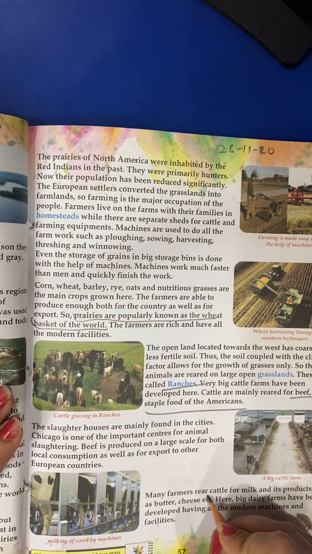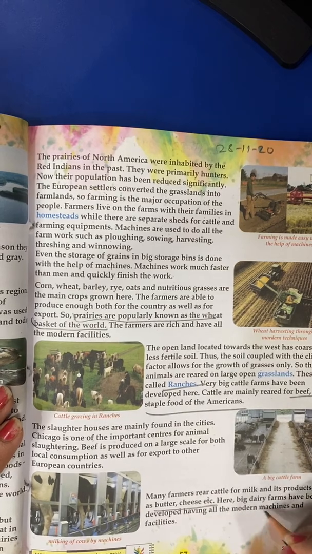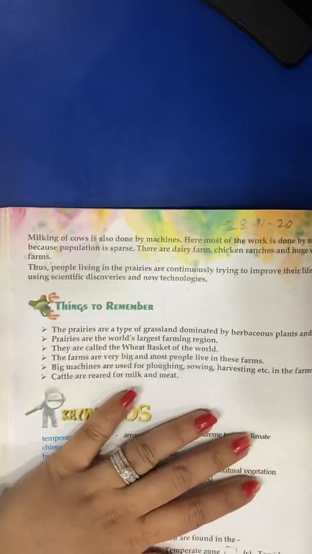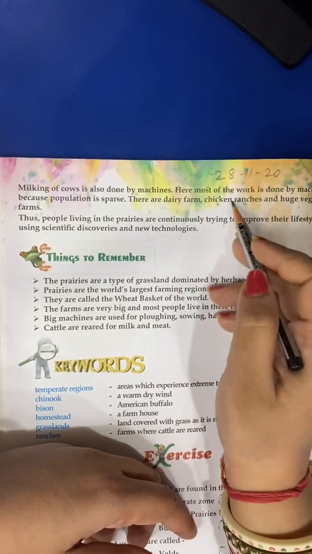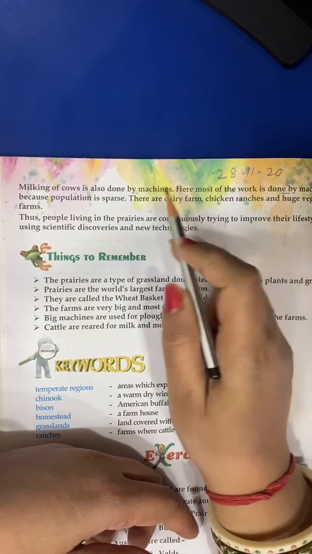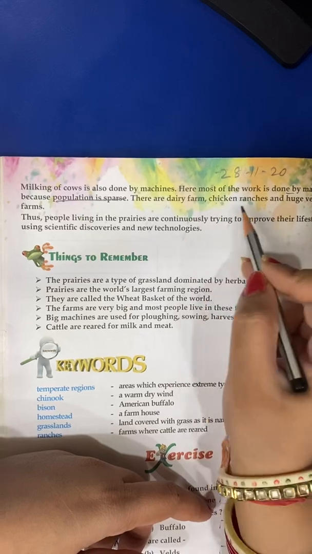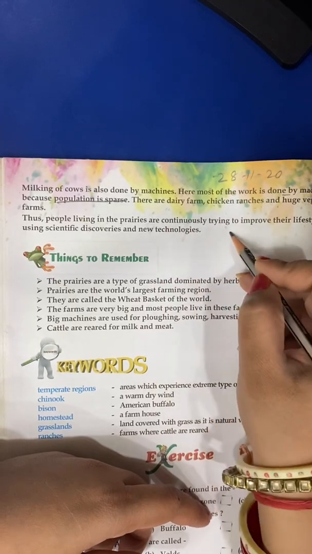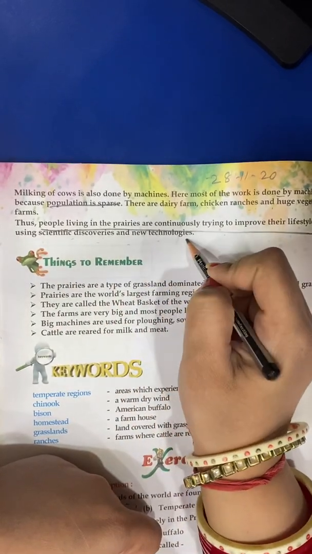Many farmers rear cattle for milk and its product, such as butter, cheese, etc. Here, big dairy farms have been developed, having all the modern machines and facilities. Milking of cows is also done by machines. Here, most of the work is done by machines because population is sparse, means कम है population. There are dairy farms, chicken ranches, and huge vegetable farms. Thus, people living in the prairies are continuously trying to improve their lifestyle using scientific discoveries and new technologies.